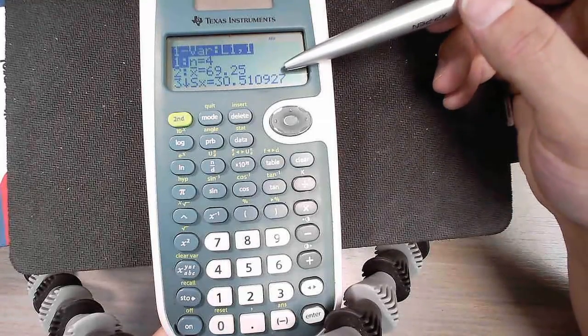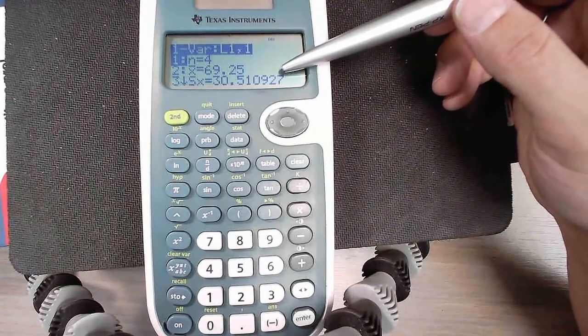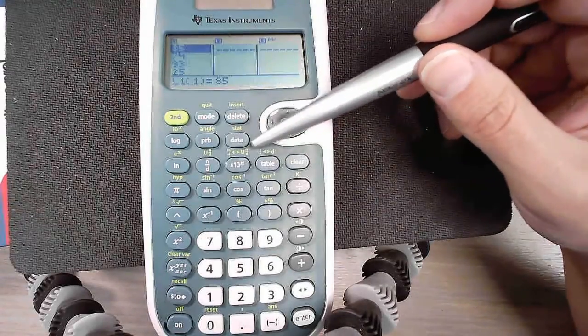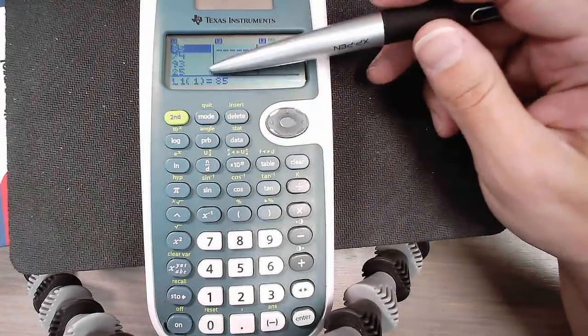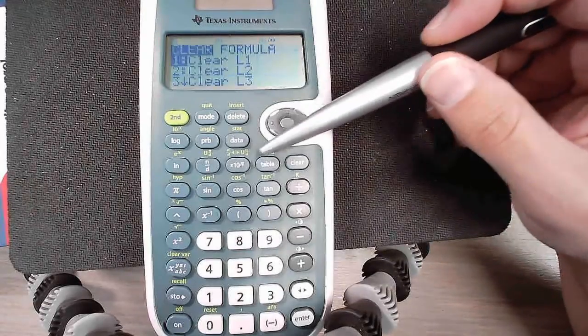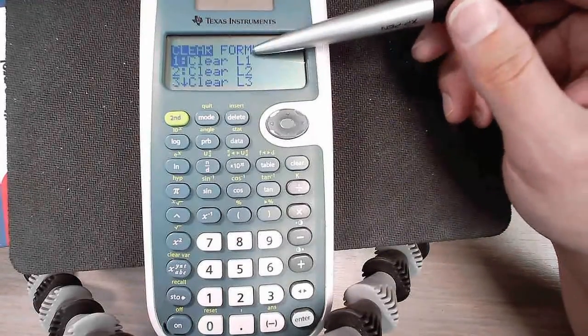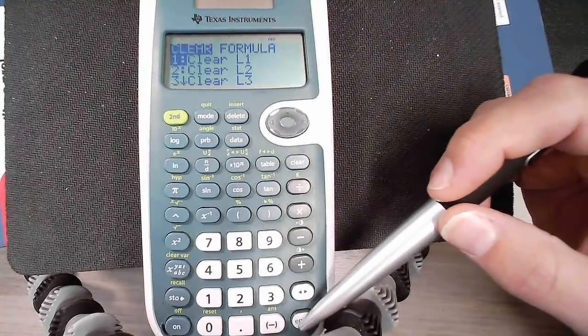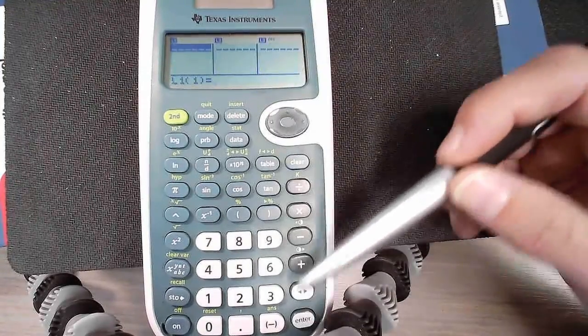Now, if I want to use this for grouped data, where I have the class limits and everything, notice when I go back into data, my numbers are still there. So if I hit data again, it allows me to clear, and it allows me to clear whichever list I want. Well, currently I want to clear list 1. Okay.